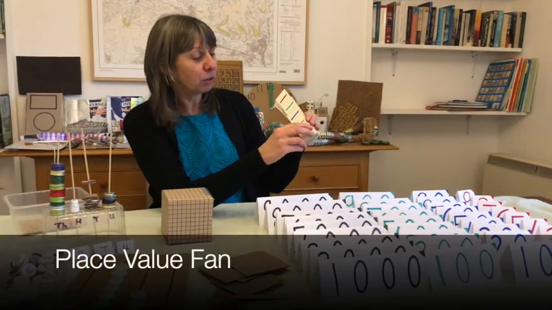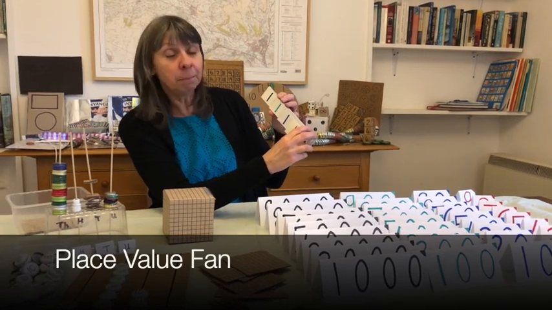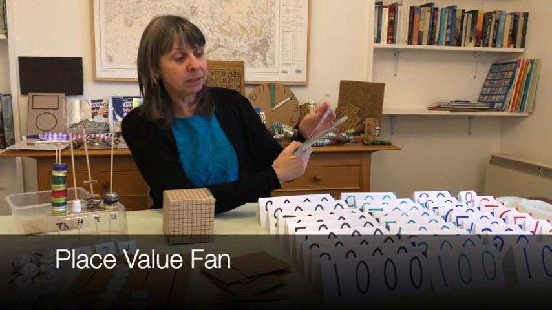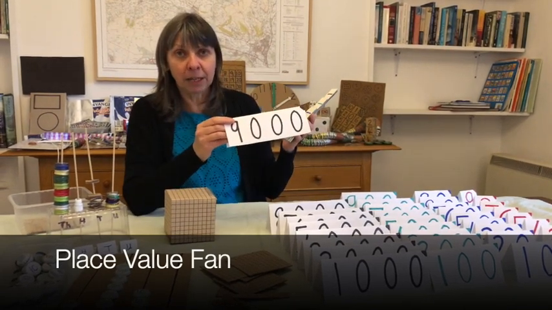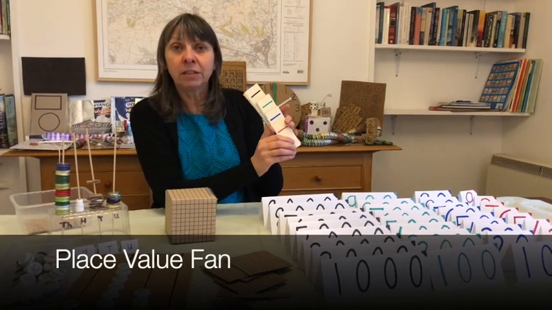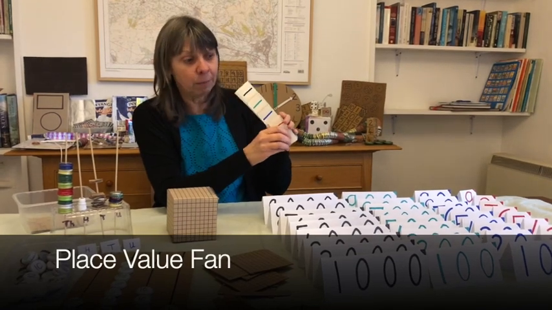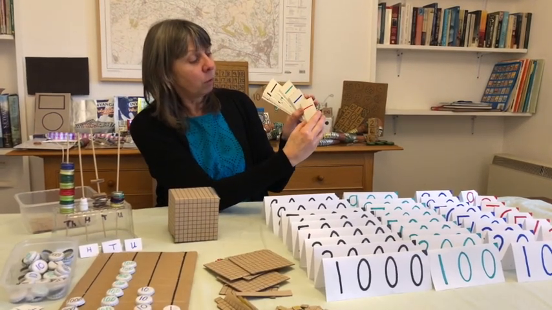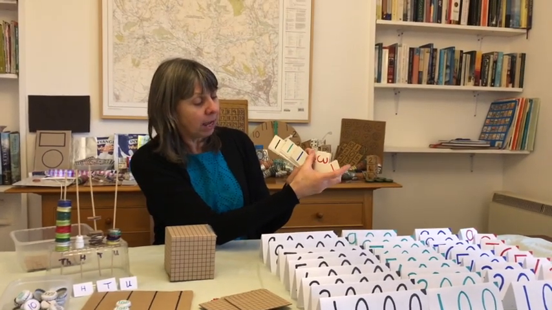Here we have another resource for teaching place value, for making numbers. Very simple, made from old scrap pieces of card. It's very similar to the overlapping place value cards that are made out of paper, but the advantage of this is that you've got it all in one place, all tied together, so you can't lose any of the bits. You've got the ones, so you'll have digits 1 to 9. You can see here done in the red.